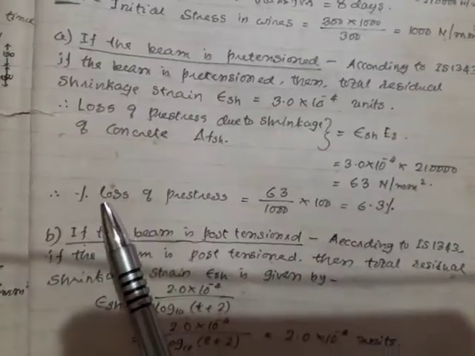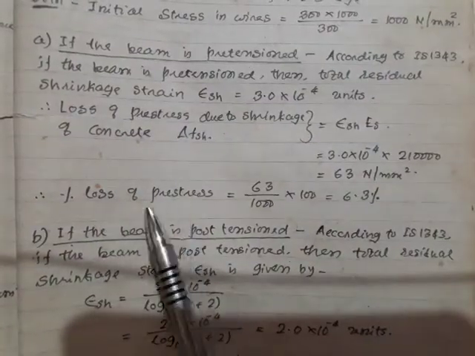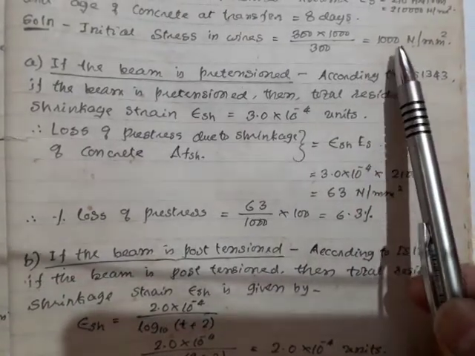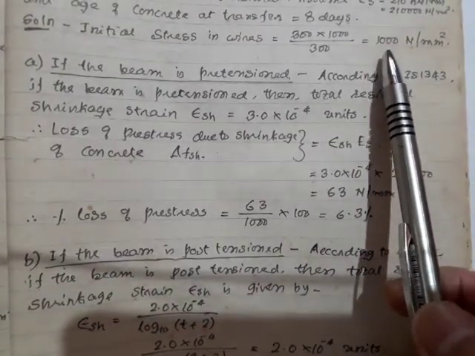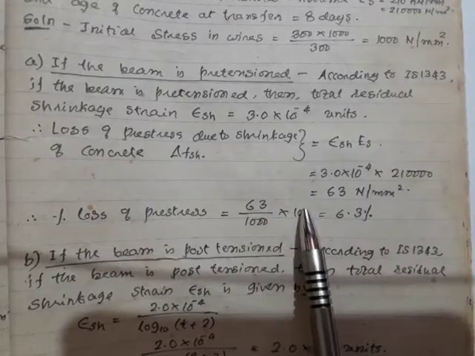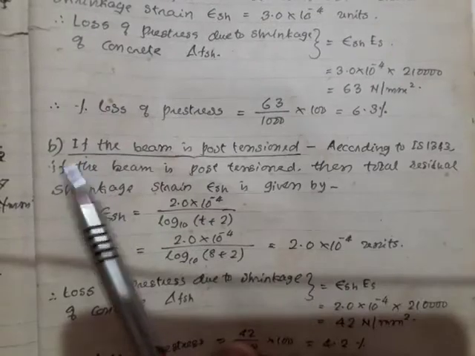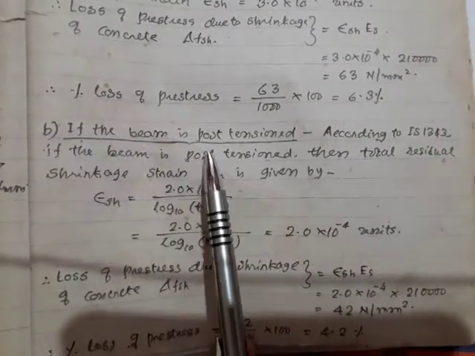Or if you want to convert it into percentage loss, 63 is the loss, and this takes place when you apply a pre-stress of 1000. So 63 divided by 1000 into 100 is 6.3 percent. Now we shall go to part B, if the beam is post-tensioned.